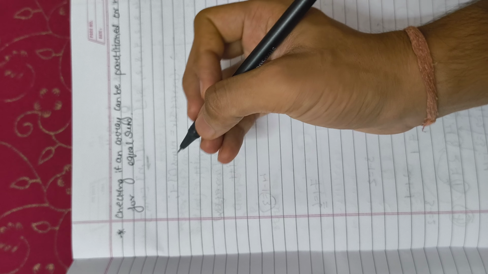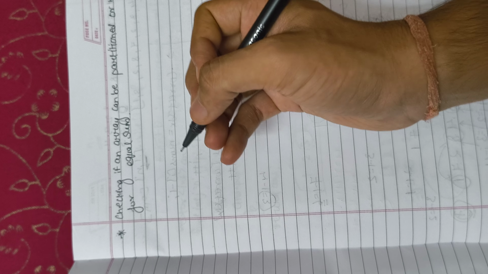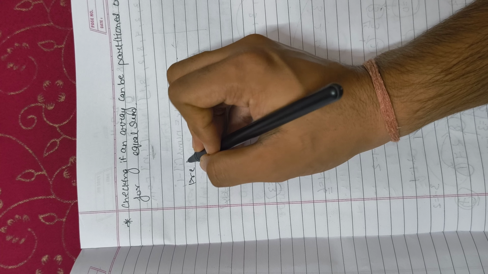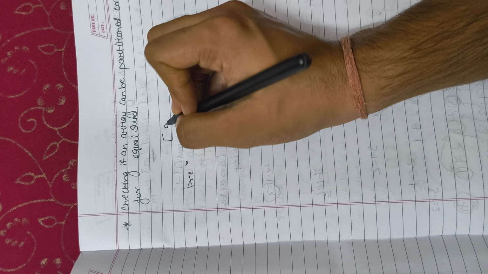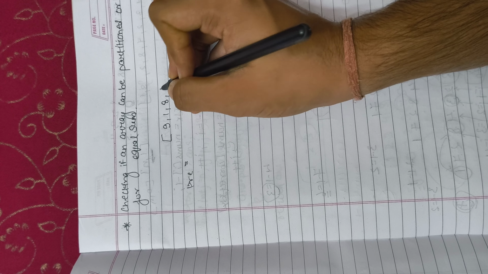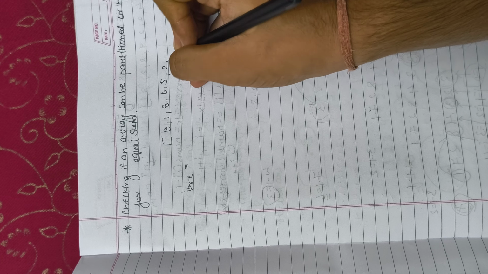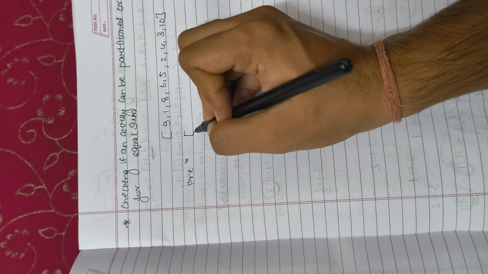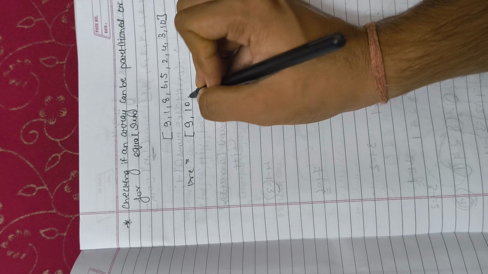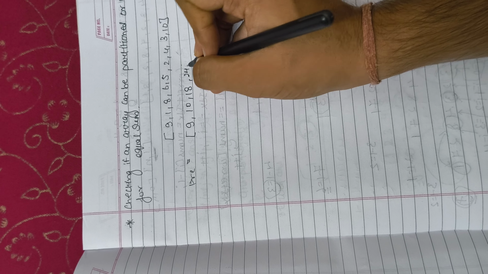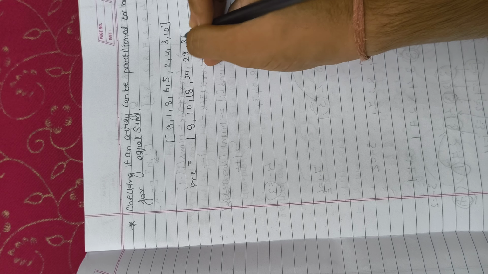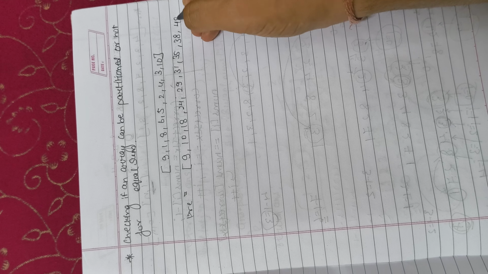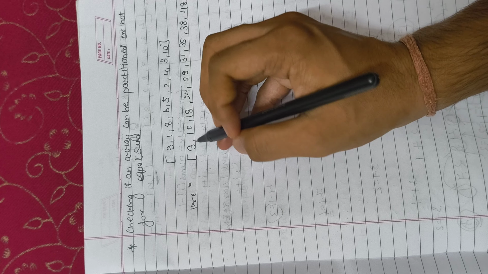Suppose we have taken an integer array and we find the prefix sum of that array. Suppose our array was 9, 1, 8, 6, 5, 2, 4, 3, and 10. So what will be our prefix sum? The first element will be 9, the second will be 10, 18, 24, 29, 31, 35, 38, and nothing else but 48. Okay. So let's see.